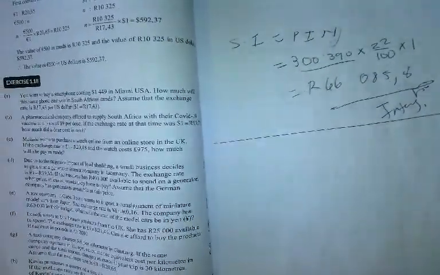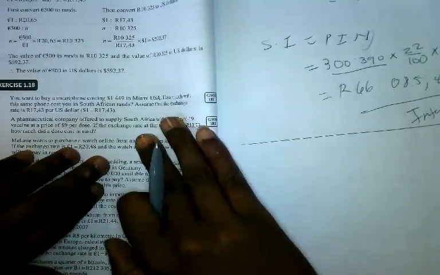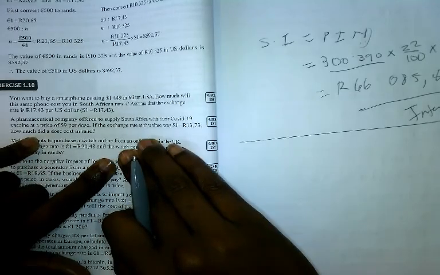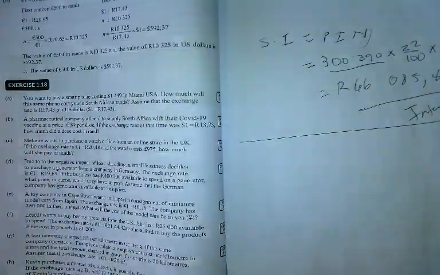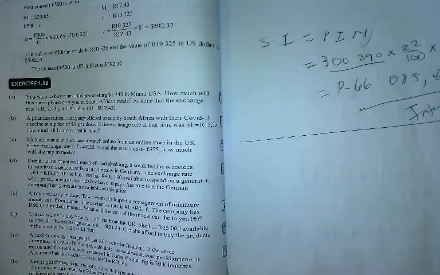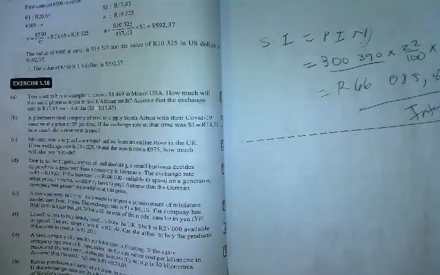Exchange rates, we want to convert from one currency to the other. We want to know what is the currency of this one. If I go to America with my rands, when I get there, I can't use rands. I need to use the currency of that country. So I need to do my conversions. So let's do the question.